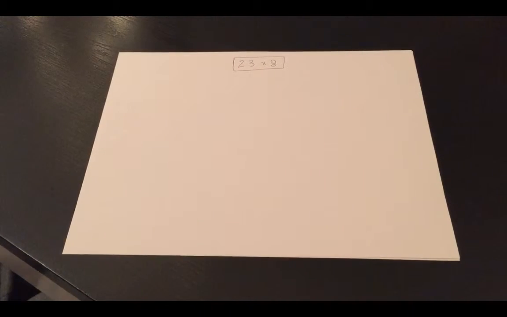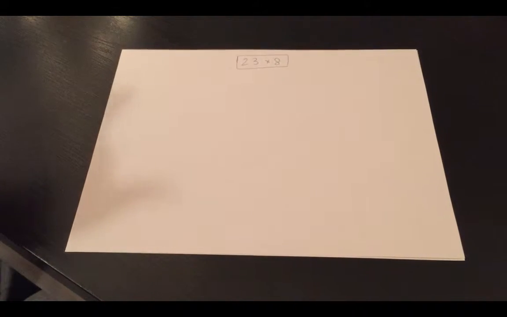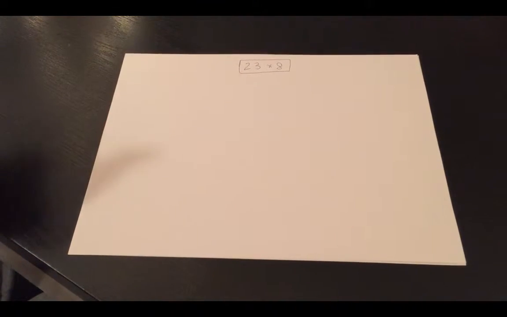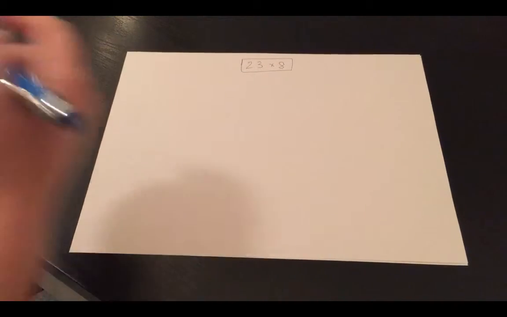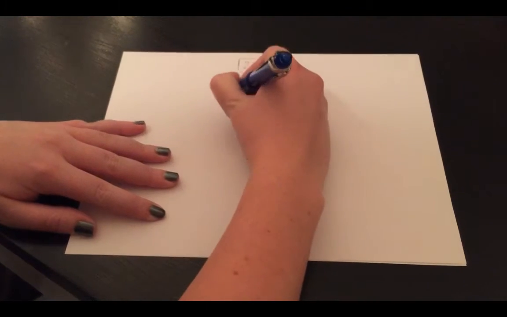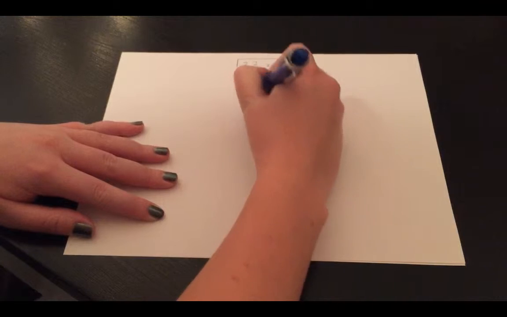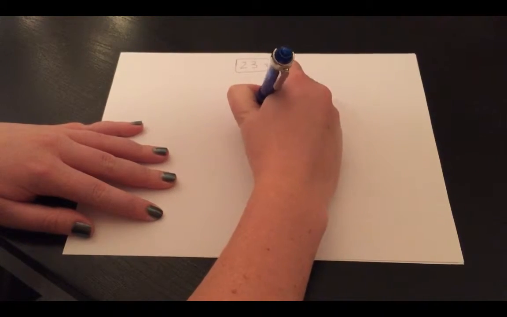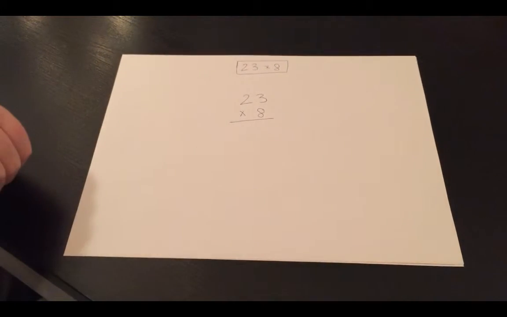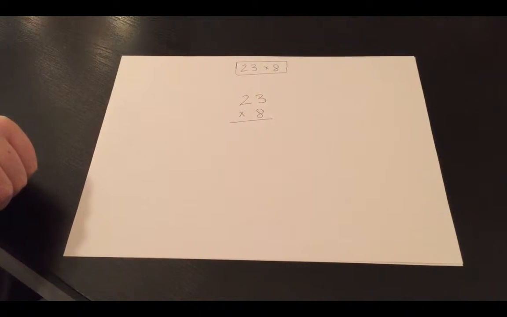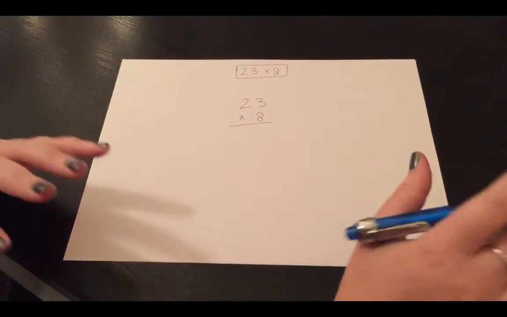So when we are doing partial products, we're actually introducing what the standard algorithm of multiplication will look like. So our problem setup is actually fairly simple. That should look very familiar to anyone who's learned the standard algorithm for multiplication. But we're going to do things a little differently.